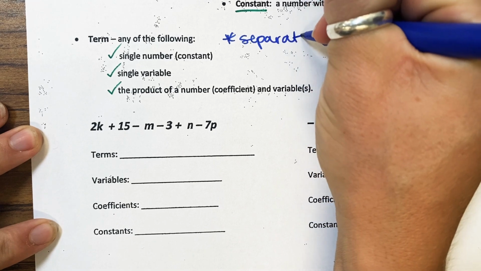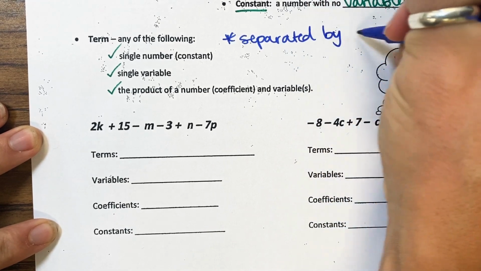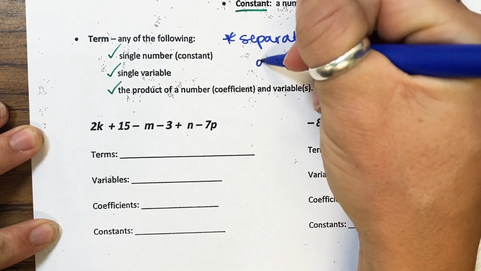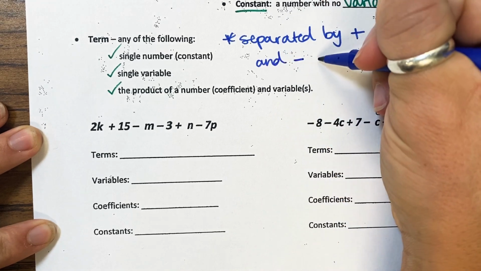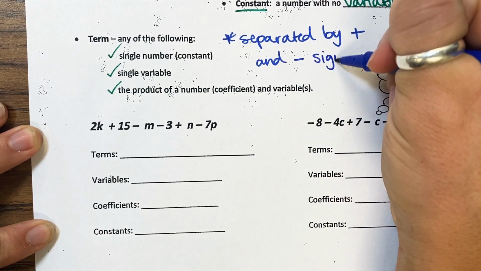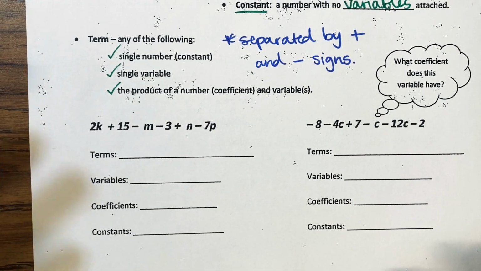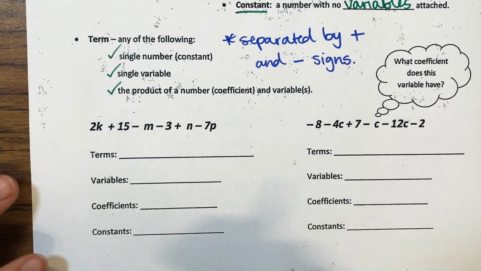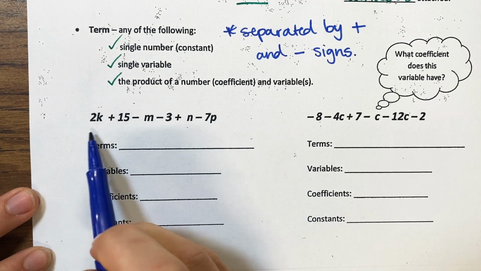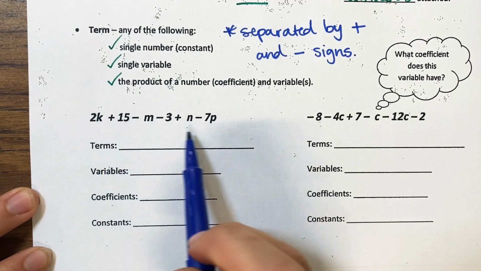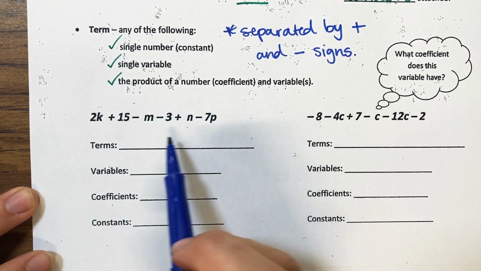Separated by addition and subtraction signs. Okay, so that's what separates them. Okay, so let's look down here. This is our expression, okay, not an equation because I don't see an equal sign.